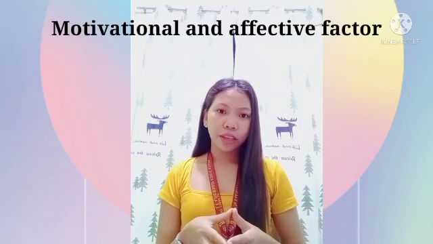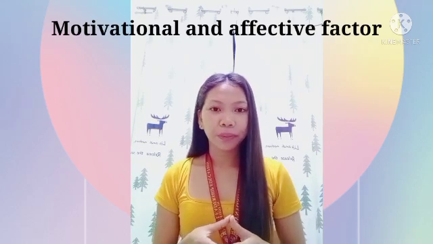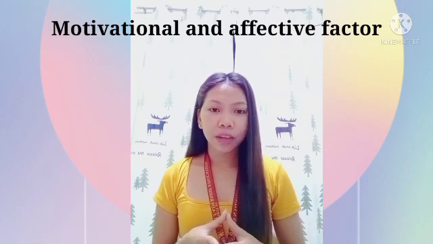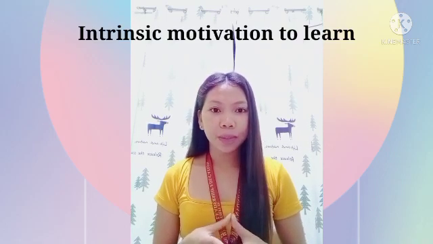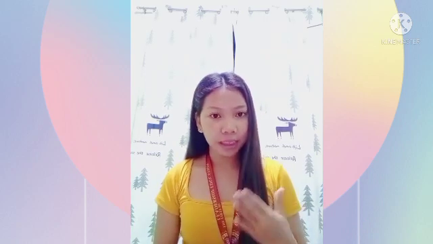Second factor is motivational and affective factor. Under this is the principle of intrinsic motivation to learn. Inspiring students' intrinsic motivation to learn is a more effective strategy to get and keep students interested. And it's more than that. Students actually learn better when motivated this way. They put forth more effort, tackle more challenging tasks, and end up gaining a more profound understanding of the concepts they study.